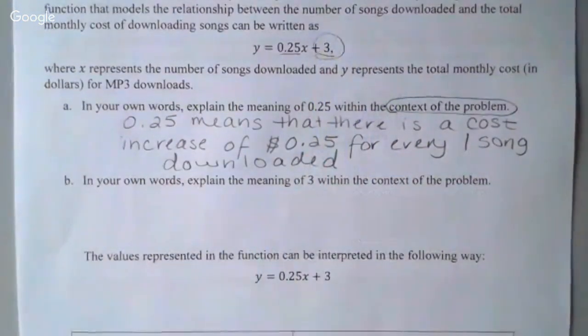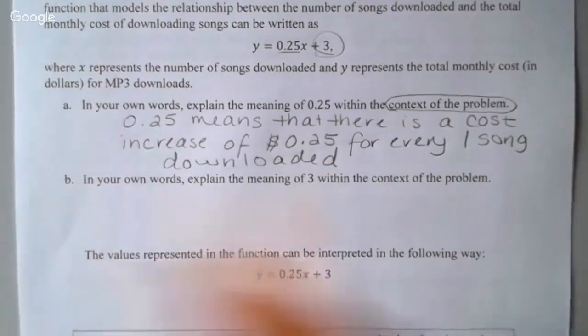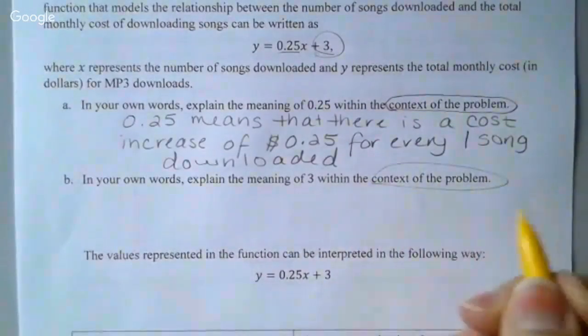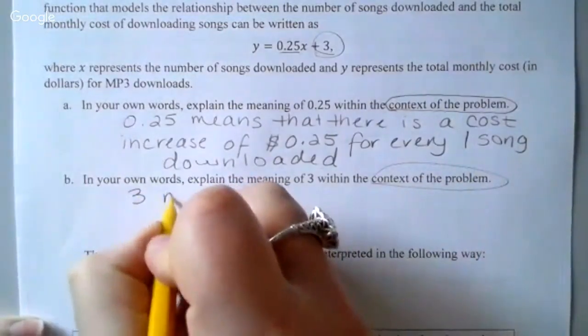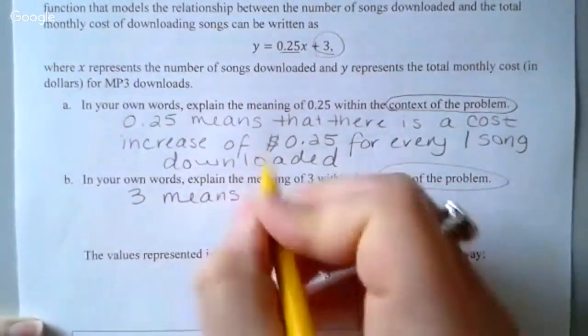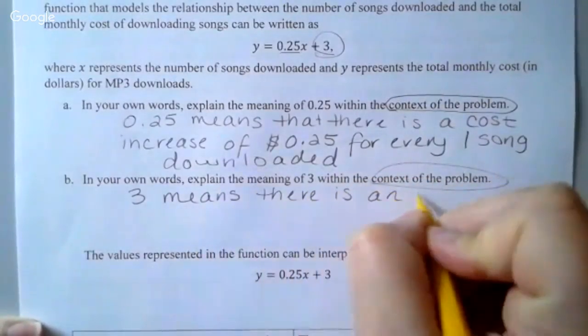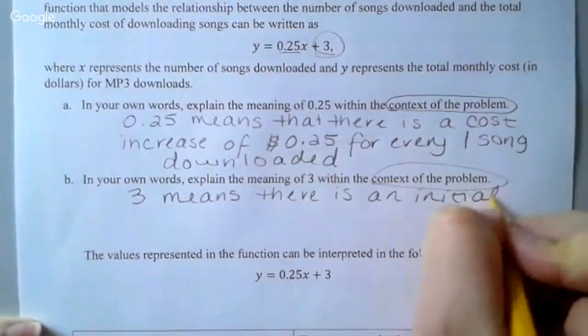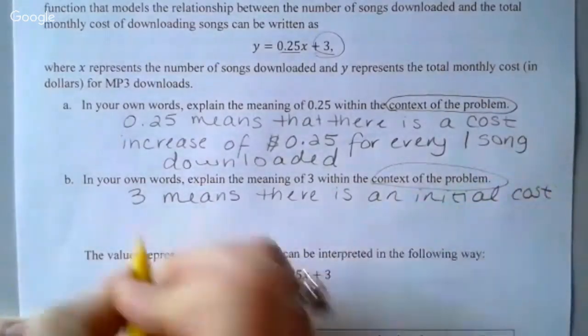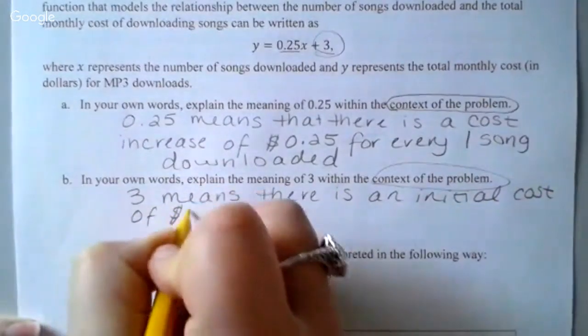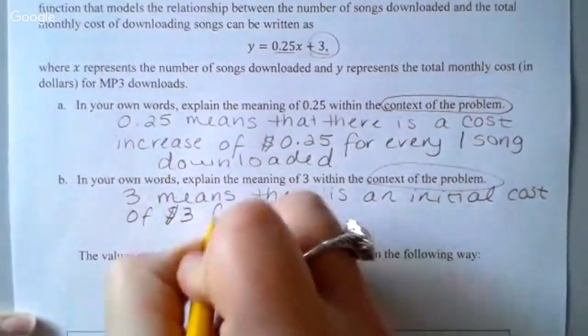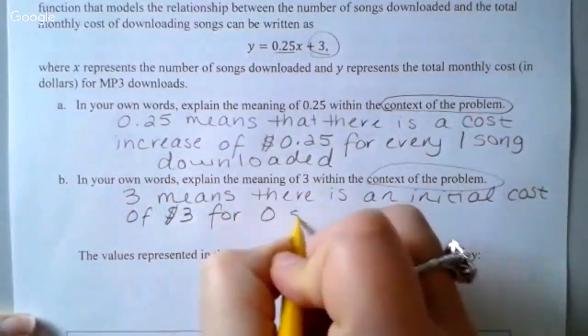3 is in the y-intercept or initial value position. But I'm not going to just do that. I'm going to do it in context of the problem. So the 3 means there is an initial cost of $3 for 0 songs.